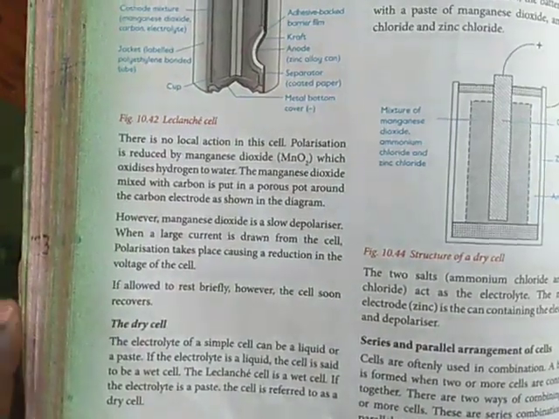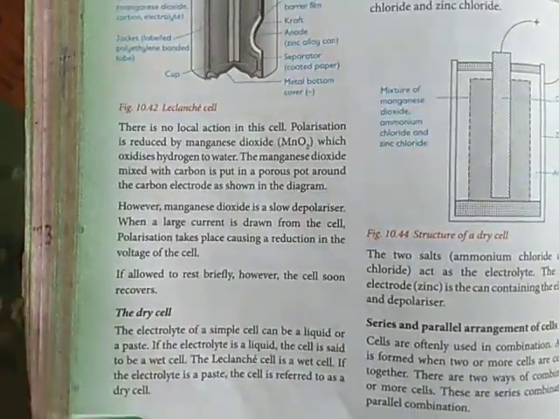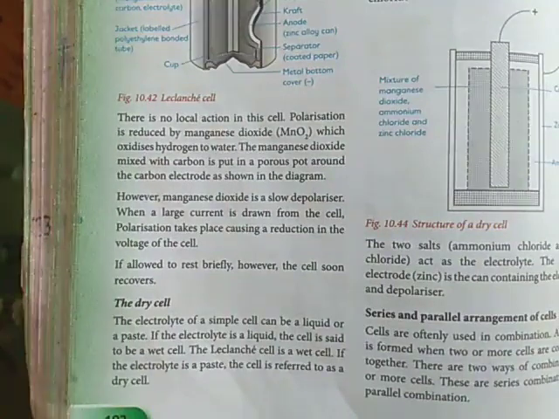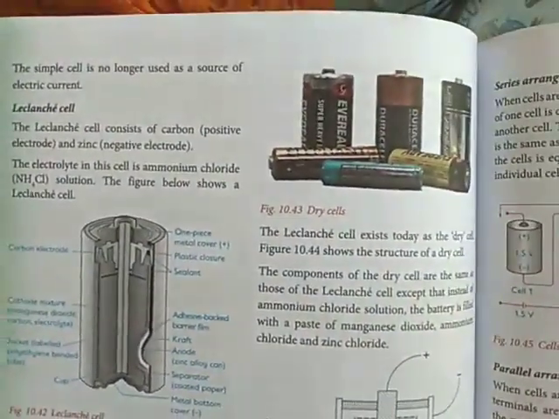The dry cell, ambayo always wanaitumia dry cell, the electrolyte of simple cell can be a liquid or a paste. Paste ni kama uji mzito. If the electrolyte is a liquid, the cell is said to be wet cell. The Leclanche cell is the wet cell. If the electrolyte is paste, the cell is referred to as dry cell. So dry cell we always use at home. Panasonic.